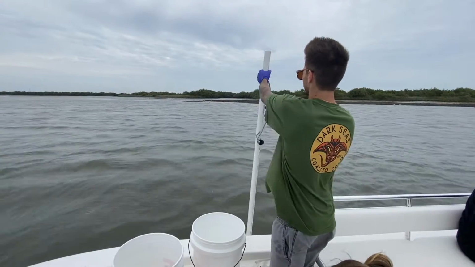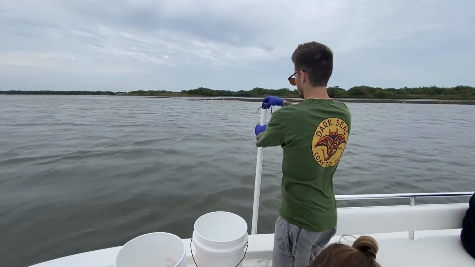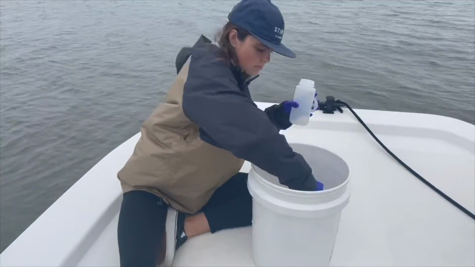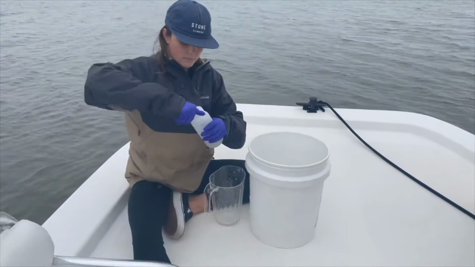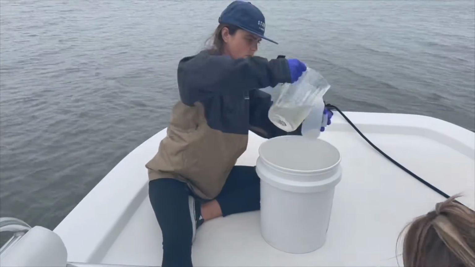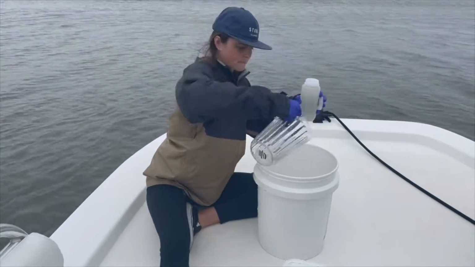We collected duplicate samples at each site by using a 3-meter-long pipe with a stopper on the end to collect samples of the entire water column. The water was emptied into a bucket, and using a pitcher, we rinsed each bottle 3 times before filling it and storing it on ice.